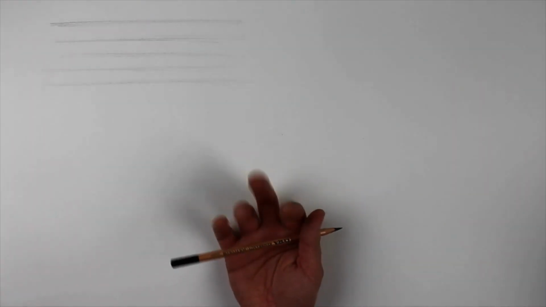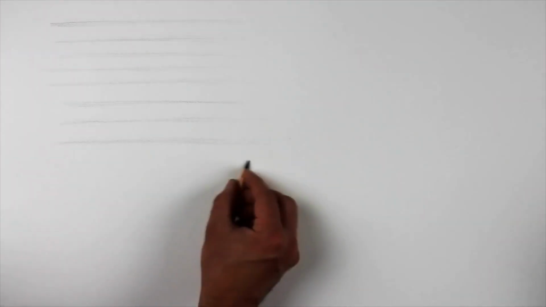Just like with the circles, the goal isn't that every line is going to be perfect. You just want to start practicing drawing straight lines. It's very common for a natural arc to come out in some of these straight lines, but with practice this can be minimized.